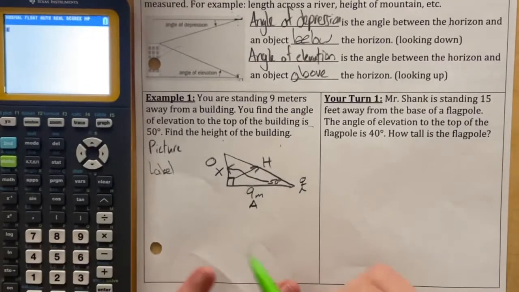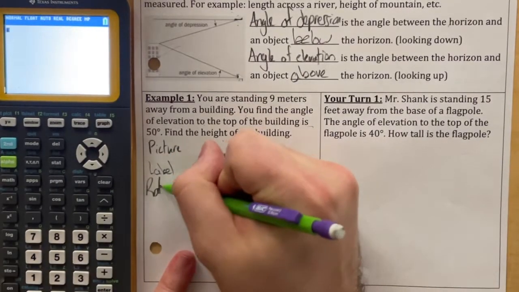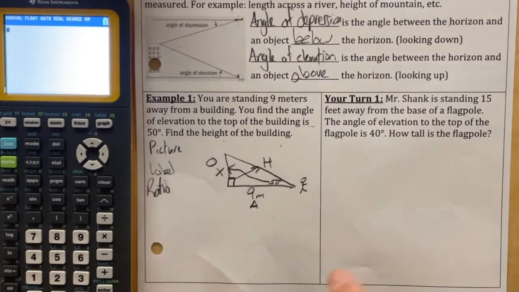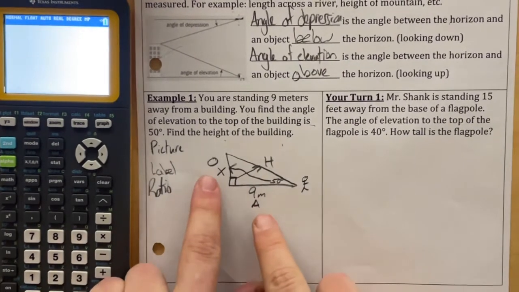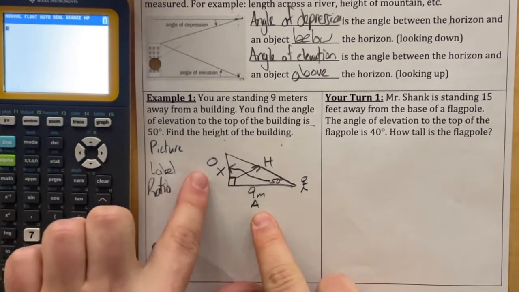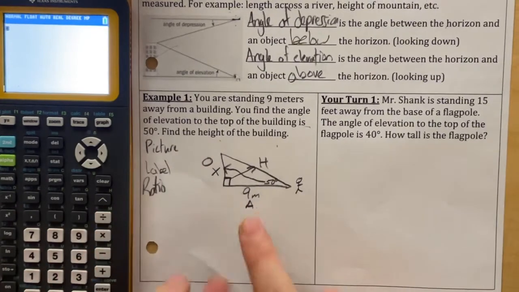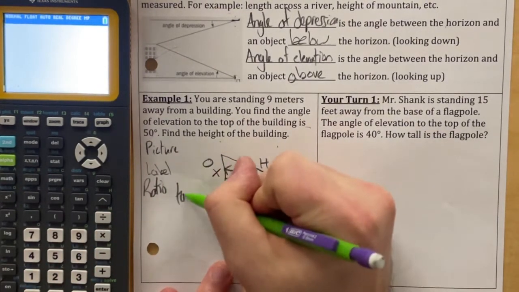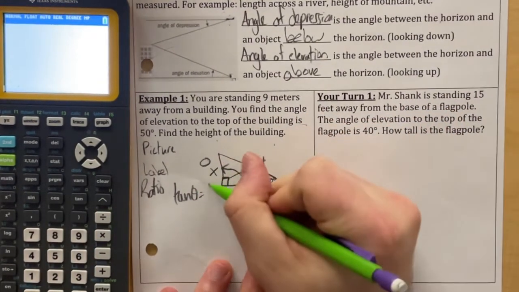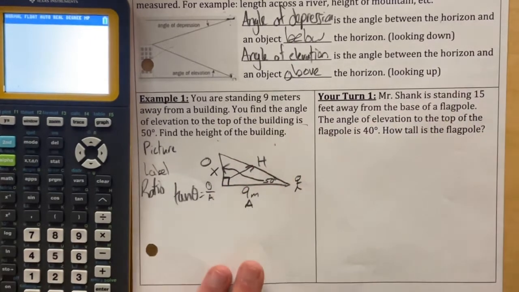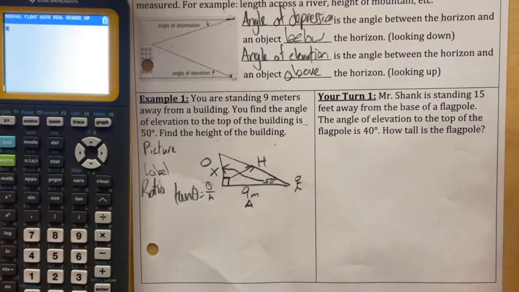So now we can say, all right, pick my ratio. I'm going to pick the ratio that goes along with it. So which two do I have? Well, I have opposite and I have adjacent. So that means I'm going to use the tangent. I have tangent of theta is equal to opposite over adjacent. Make sure that you can now substitute.